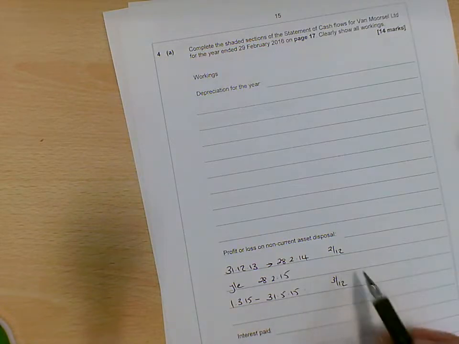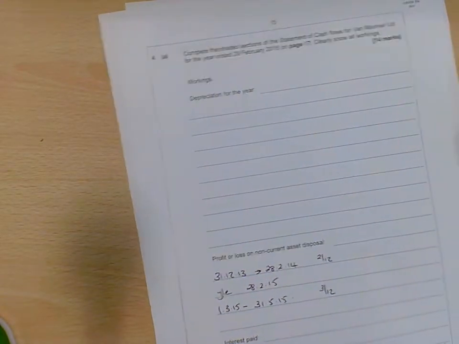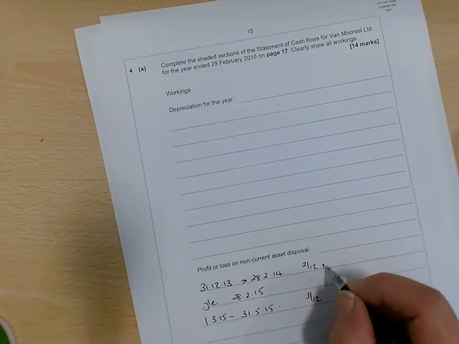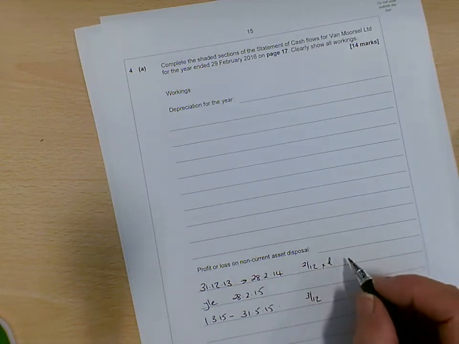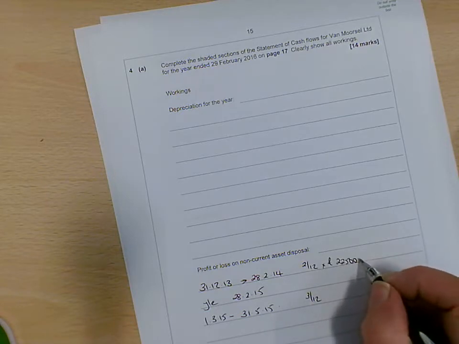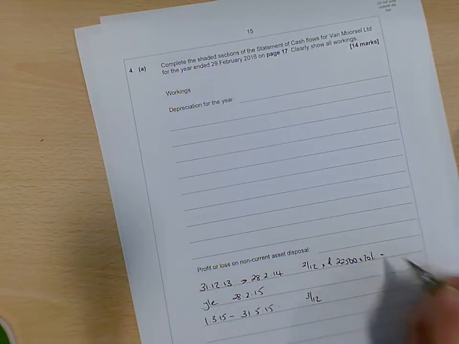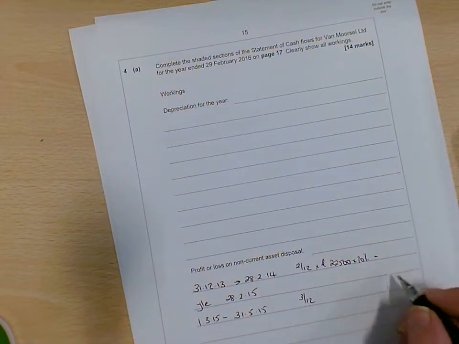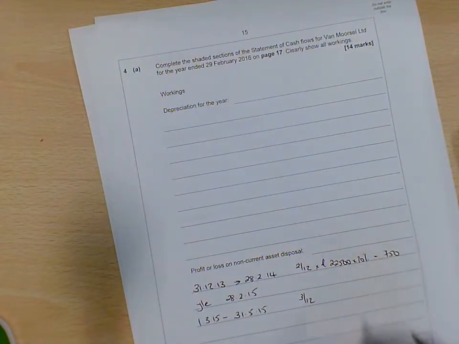So there's not really an awful lot of space to do all of this. So 2/12 times the original cost, 22,500, times 20%. So 2/12 times 22,500 times 20% is £750 of depreciation.